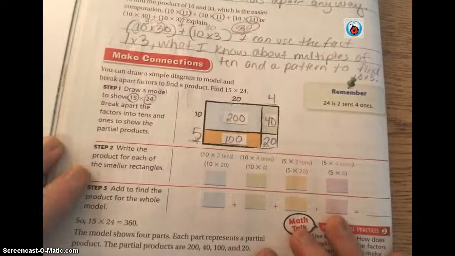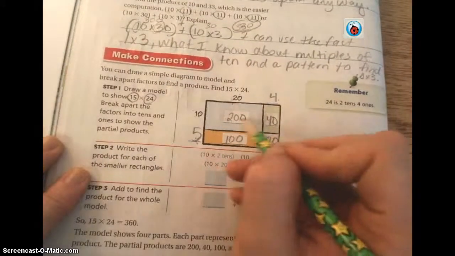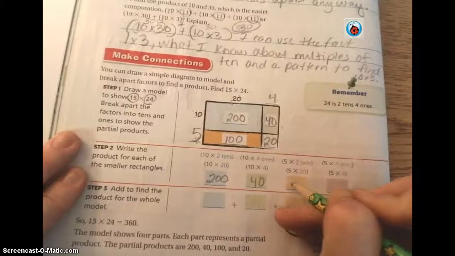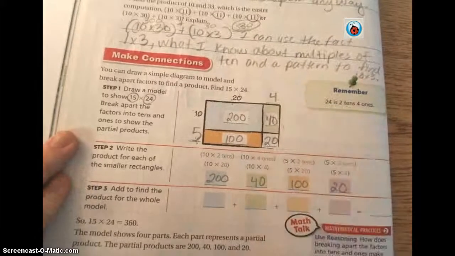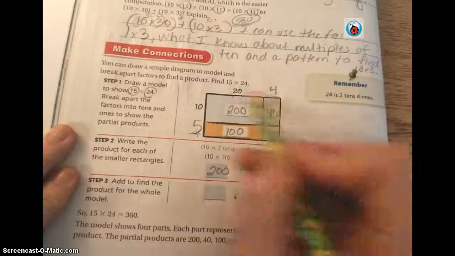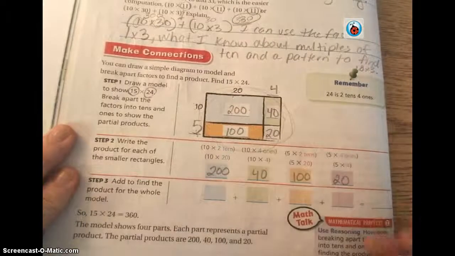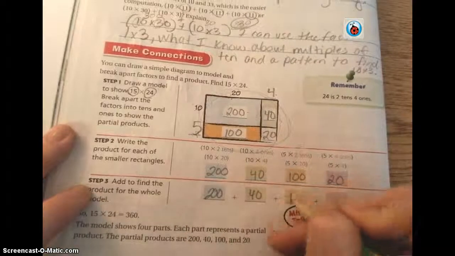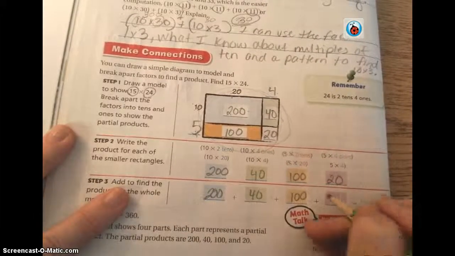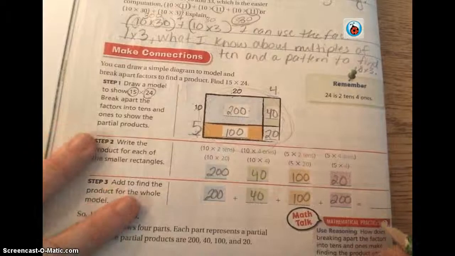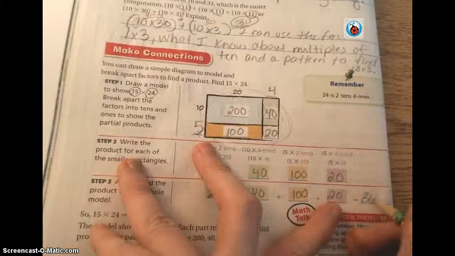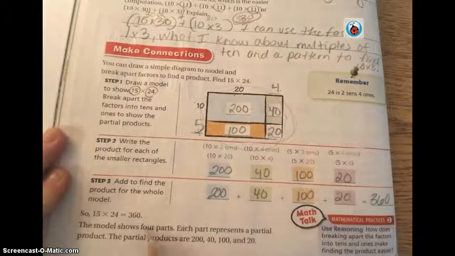And it says write the product for each of the smaller rectangles. So you're just going to move this information down here. Okay, so the 200 is going to go here. The 40 is going to go here. 120. And then we know that we're going to add all these together to find the total product. Okay, so 200 plus 40 plus 100 plus 20. Oh, not 200, 20. I know is going to be equal to 360. So 15 times 24 is 360.